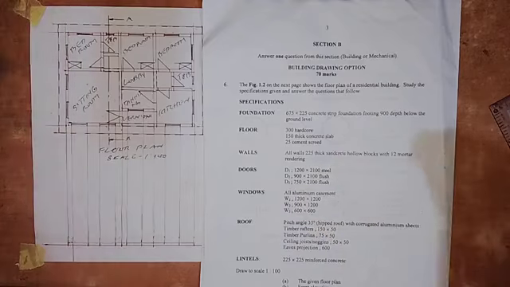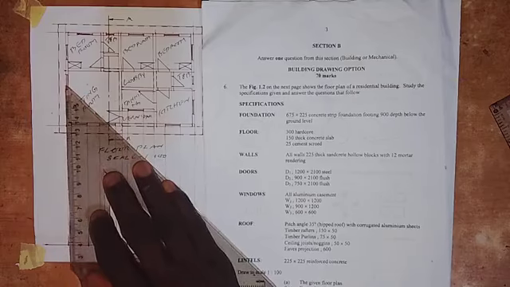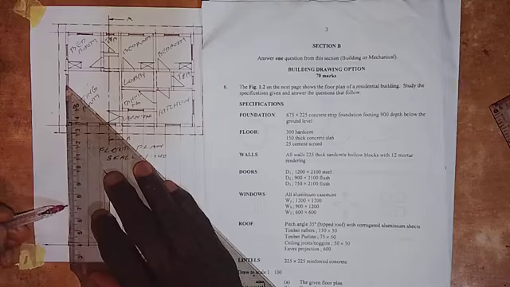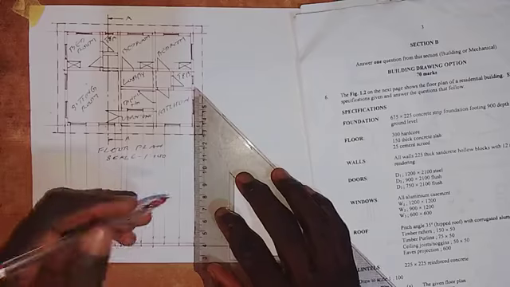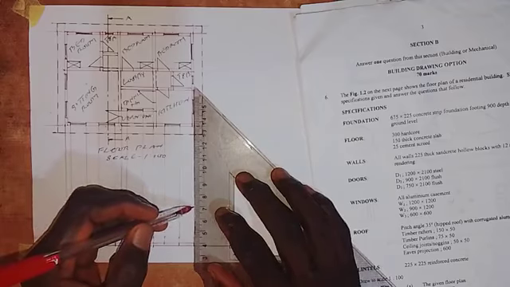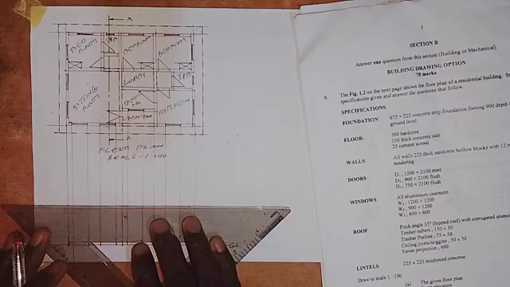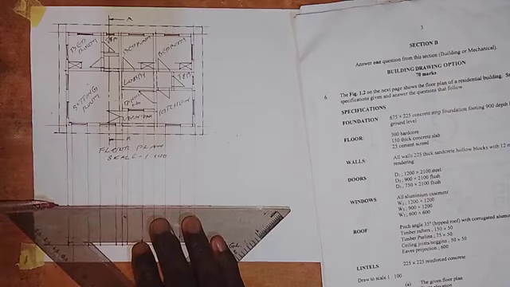If I divide 3,100 by 100, that gives me 31. Which means that from the floor surface, I will take a measurement of 31 millimeters up. I'm not starting from 0, I'm starting from 4. So this is 10, 20, 30, and 31. Let me do the same thing here: 20, 30, so this is 31. Then I'm going to draw a horizontal line like this from here to here. So we have this.